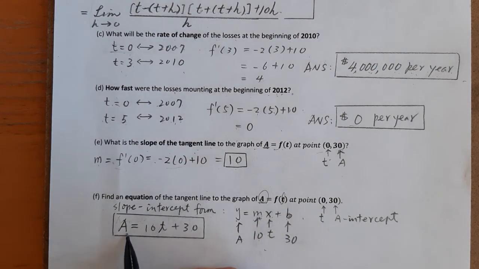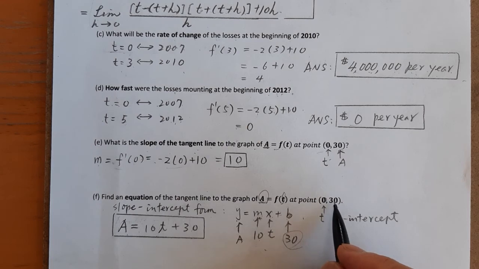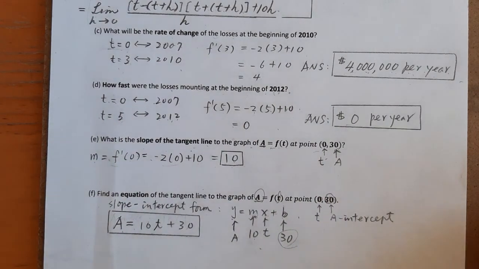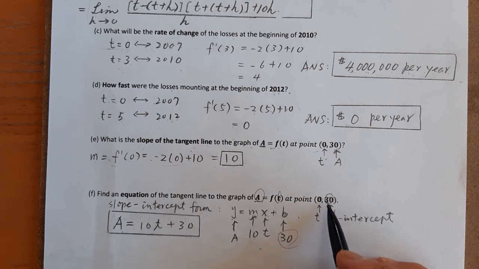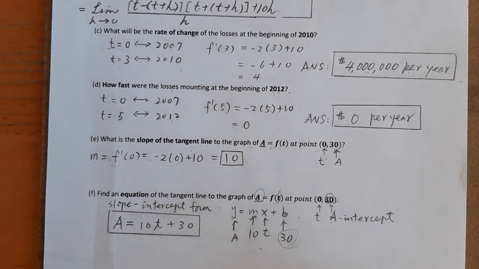So A equals 10t plus b. Now what is b? B is the function value when t equals 0. Here we say y-intercept, and for this question we call it the A-intercept. When t equals 0, the amount is 30.